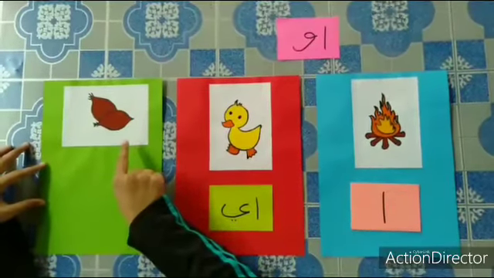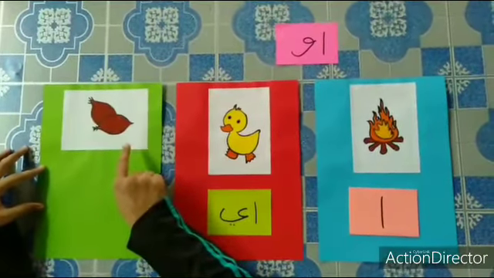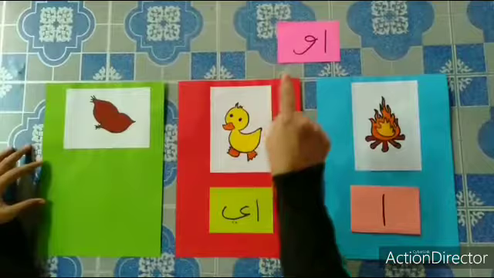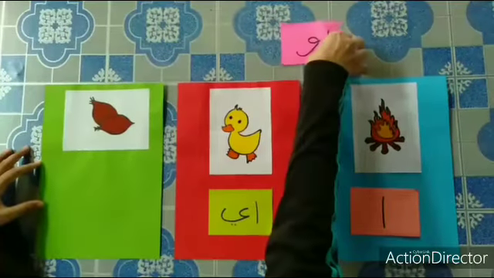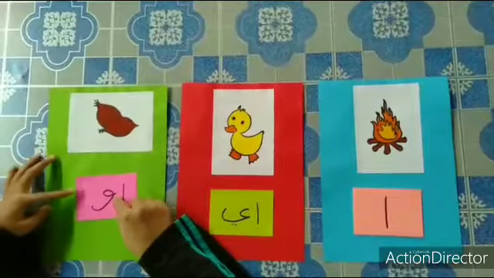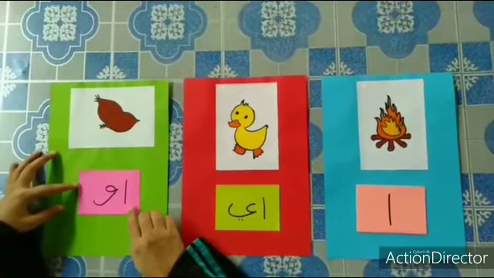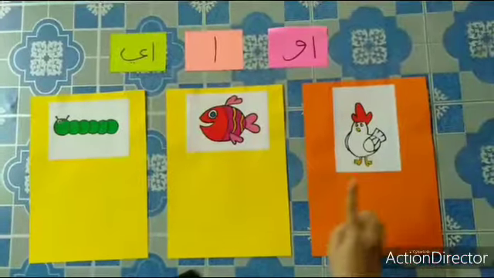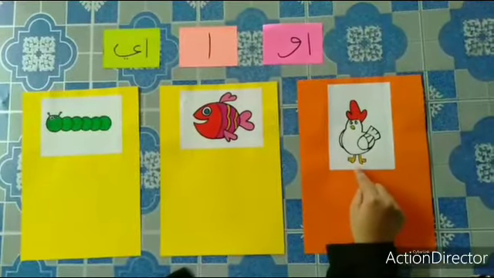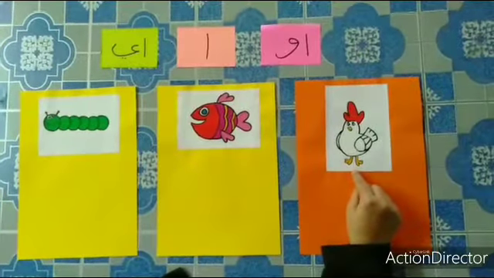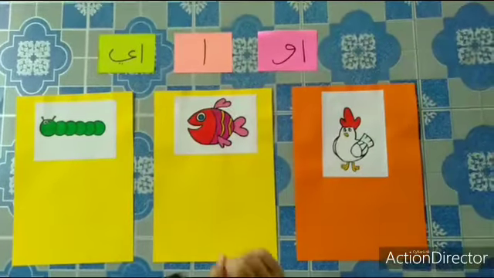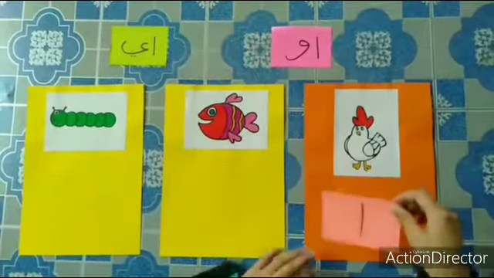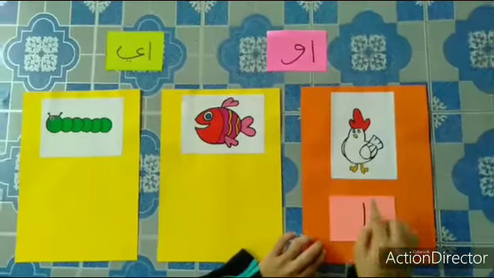Ubi. What is the beginning sound of ubi? Yes, the beginning sound of ubi is U. So, let's match them. U, ubi. Ayam. What is the beginning sound of ayam? Yes, the beginning sound of ayam is A. So, let's match them. A, ayam.